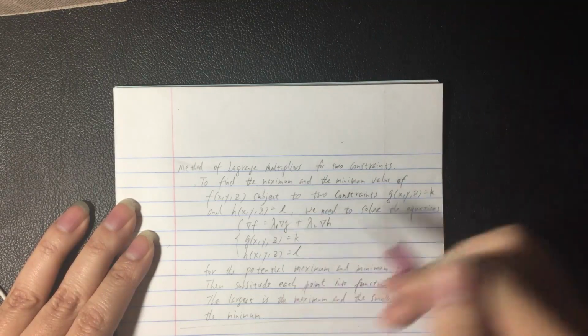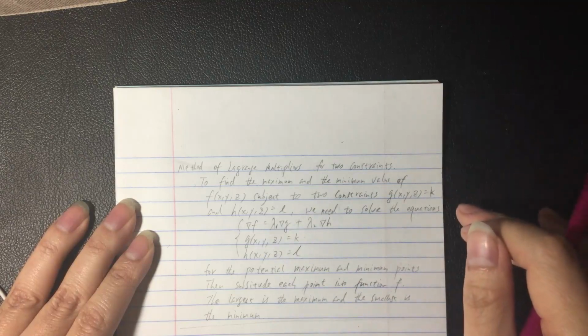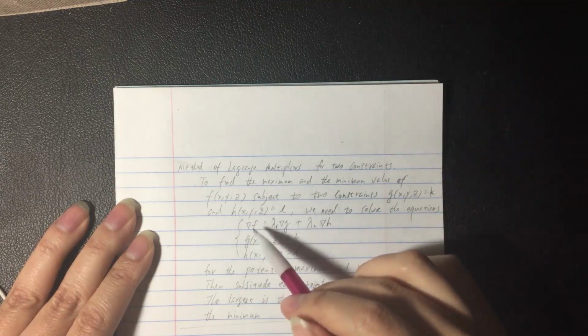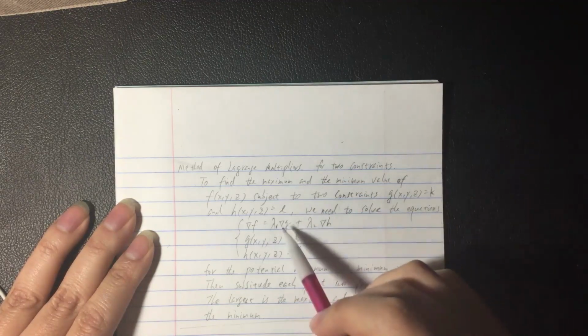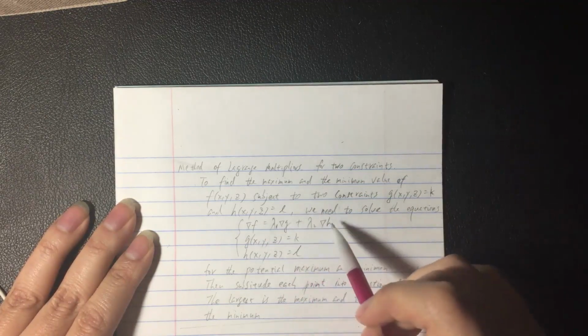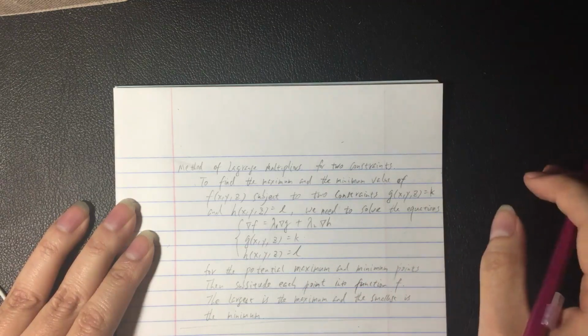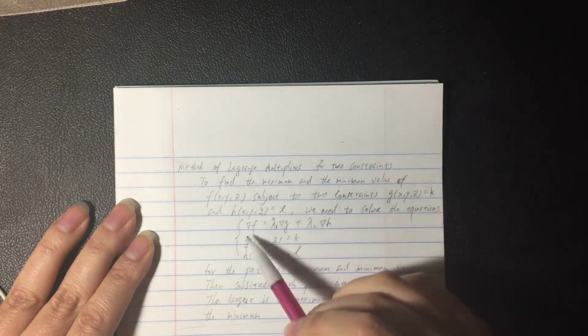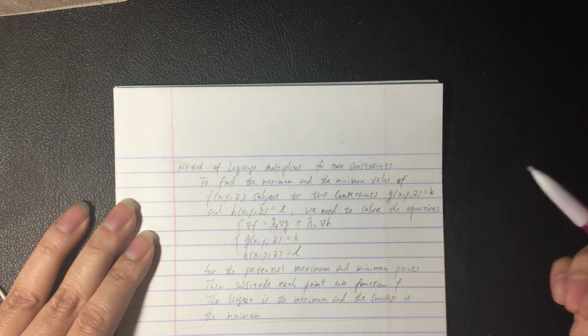The reason we are solving this equation is because at the maximum and the minimum point, the gradient of f must lie on a plane determined by gradient of g and gradient of h. Therefore, at the maximum and minimum point, the gradient vector of f must equal a linear combination of gradient of g and gradient of h.